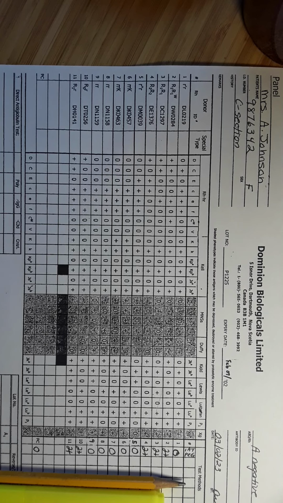So you'll see cells 1 through 11 have been set up. What they did there is set up 11 test tubes and put 2 drops of plasma in each test tube. And then to each test tube, they added 1 drop of the appropriate panel cell, 2 drops of PEG, and proceeded with the IAT antibody ID.